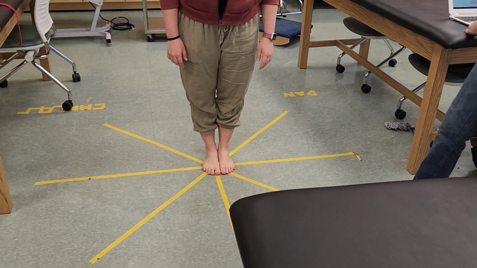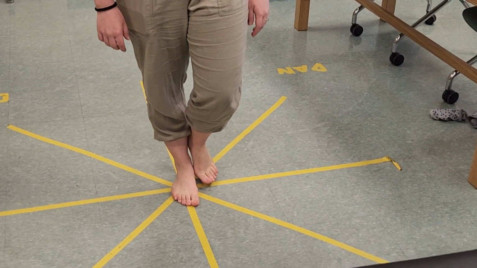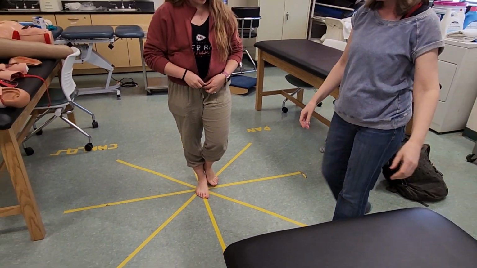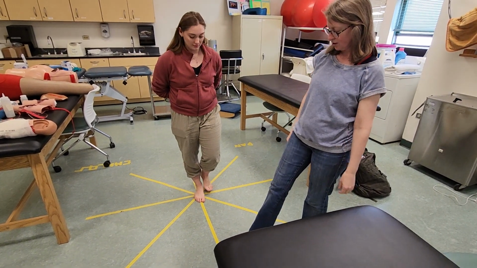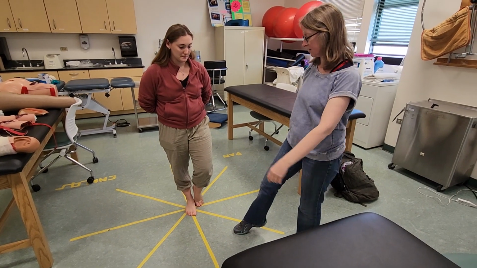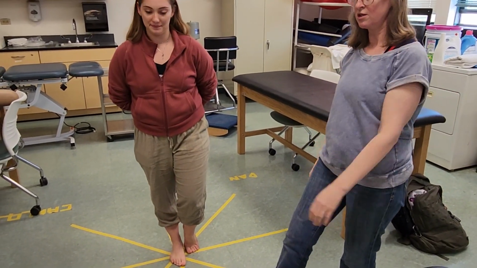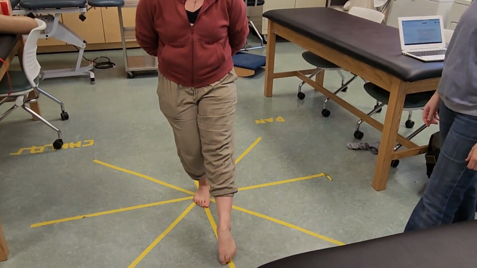All right, Elena, so you're gonna stand on your right foot. You can balance any way that you need to, and what you're gonna do is just touch each of the lines and touch, come back to center, touch. Now, when you say touch, you mean like toe tap? Yes, toe touch, there.